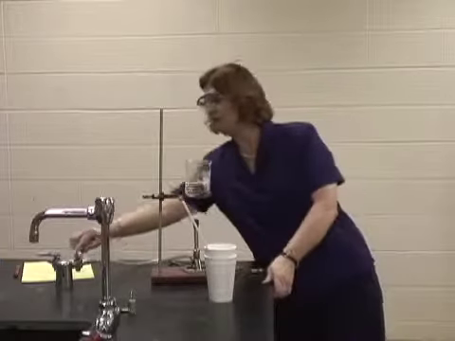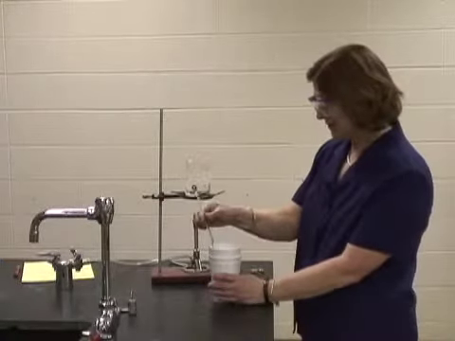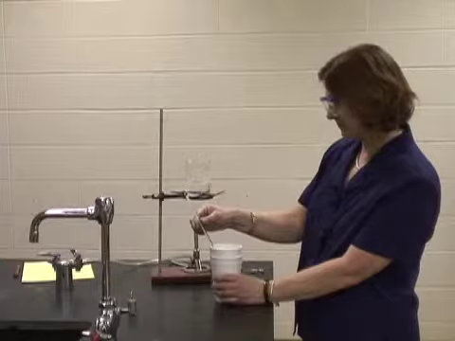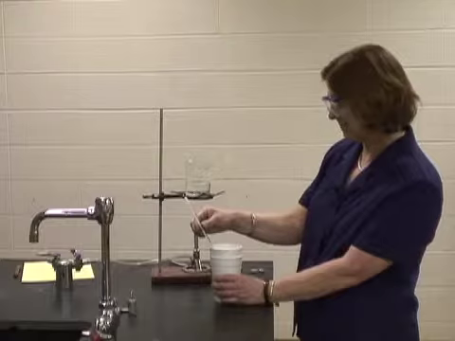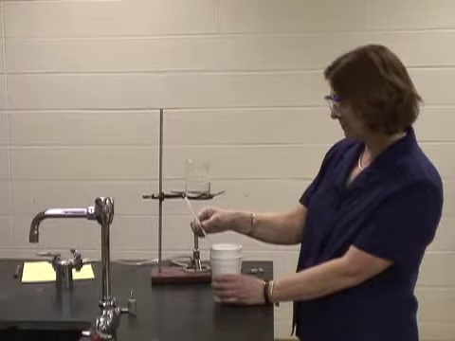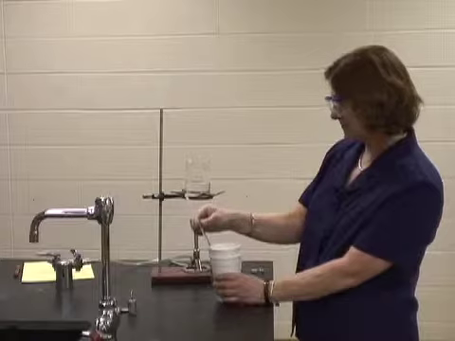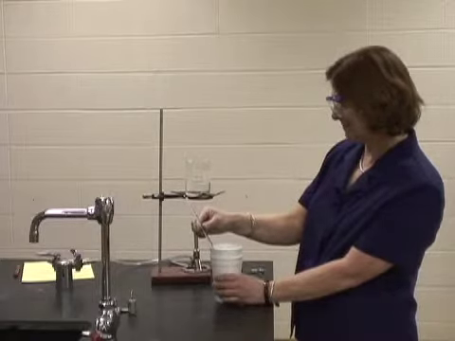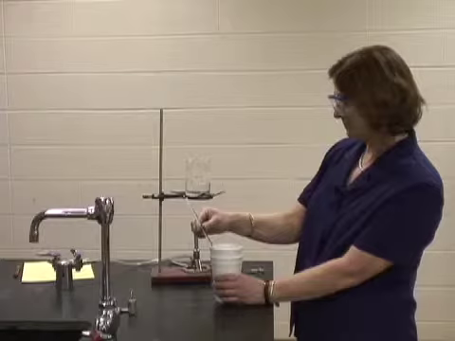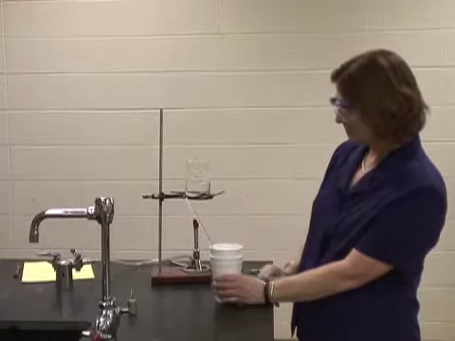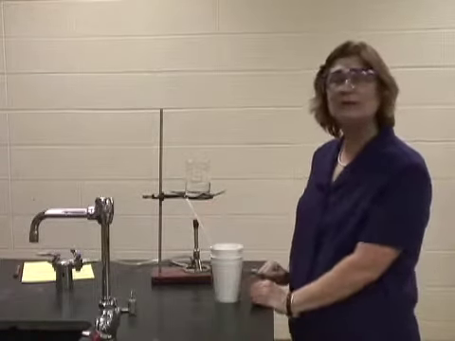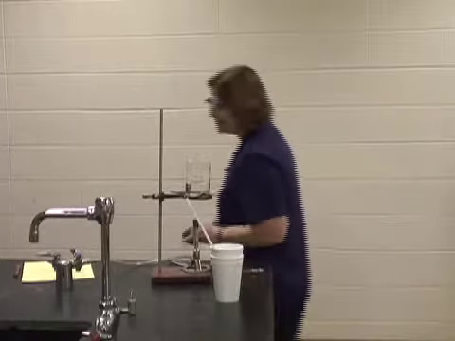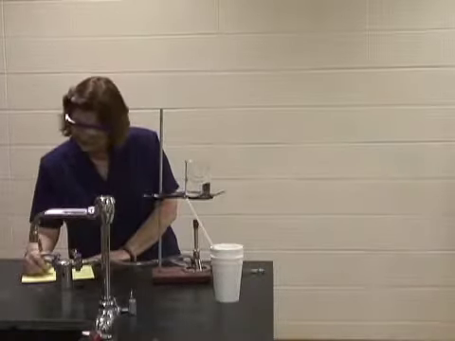And I can turn off my Bunsen burner and observe this temperature. 26, oh, it's still going up. 27. 28.0 degrees Celsius is my final temperature for the system.